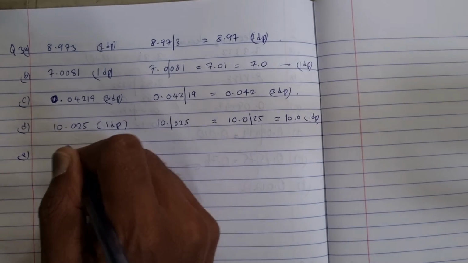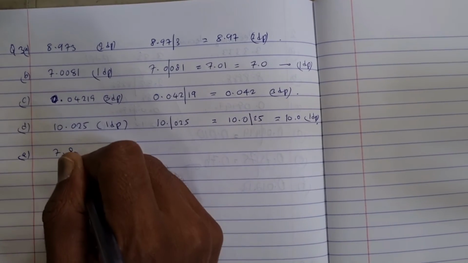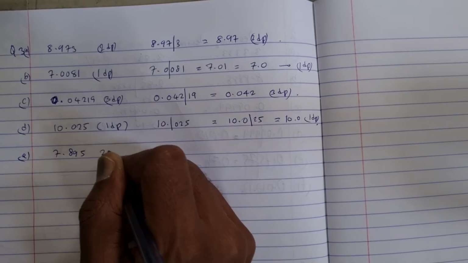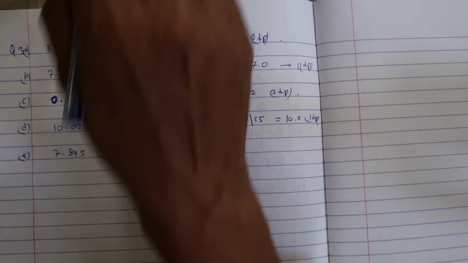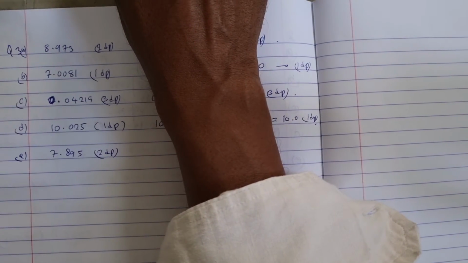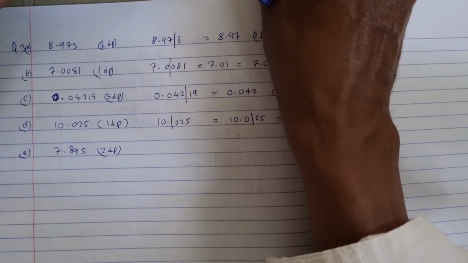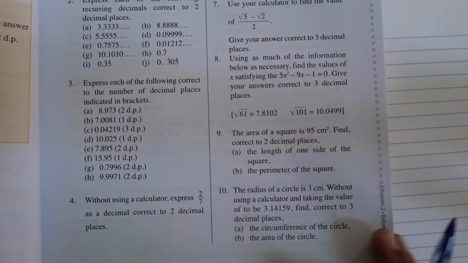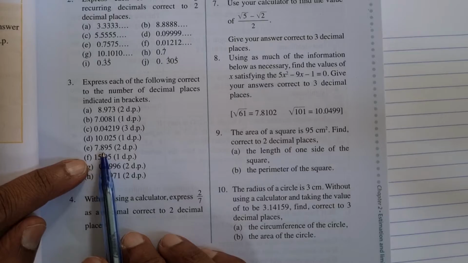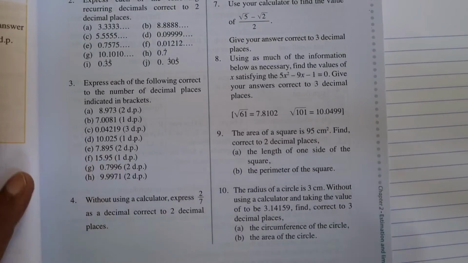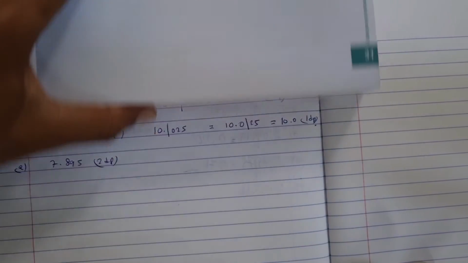Part E of the question, we have 7.895, and we want to put this to 2 decimal places. So this is the question here, and this is how it looks in the book. 7.895, and that's what we want to do, 2 decimal places. All right, let's do that.